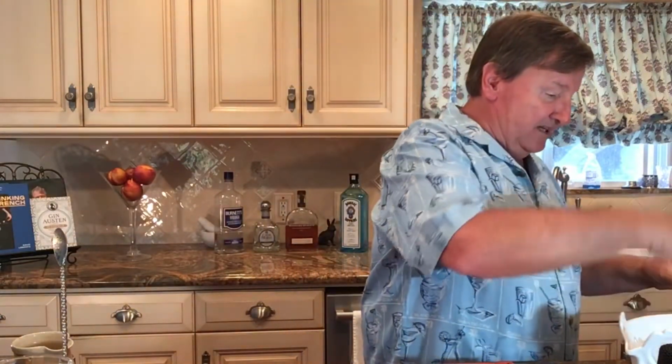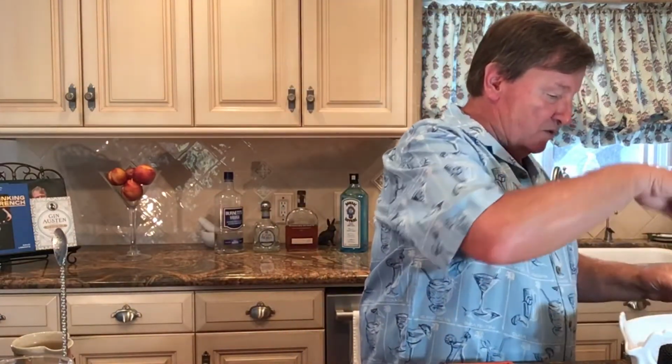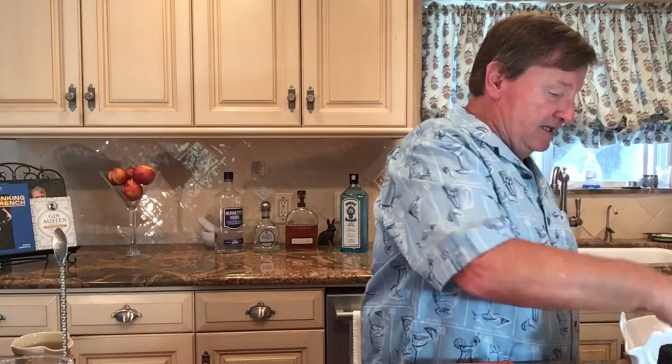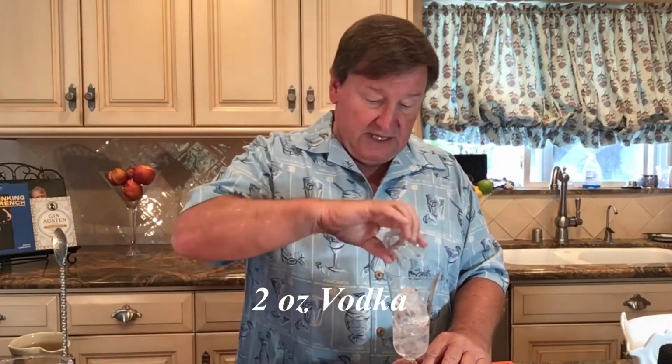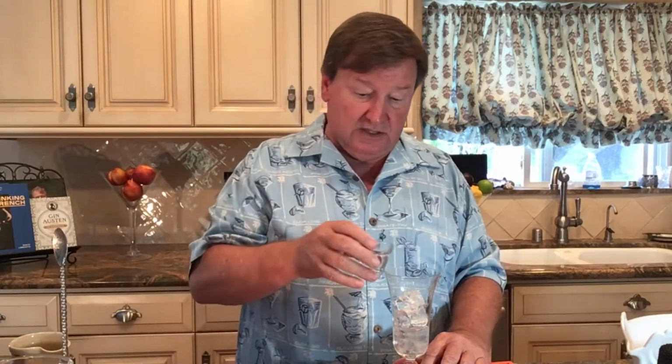And now the classic screwdriver. We take our glass and fill it with ice. And we take 2 ounces of vodka, and we're using the Burnett vodka, which is quadruple distilled. It's American vodka. It's very tasty.